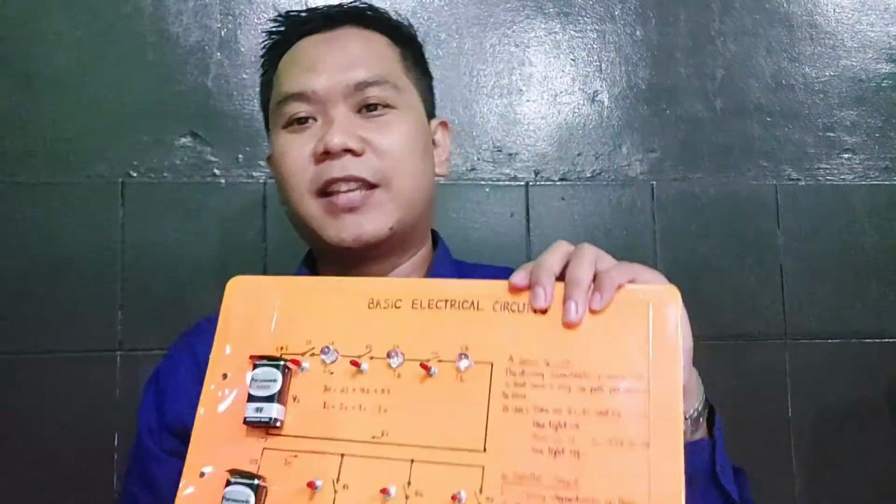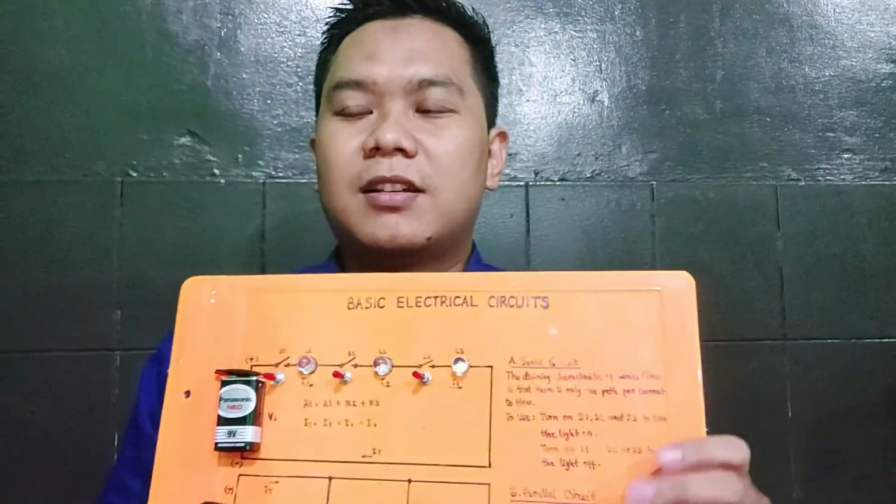And now I will explain about the basic electrical circuit. In an electrical circuit, there are two kinds: the first is the series circuit and the second is the parallel circuit. I brought some media to show the parallel and series circuits.